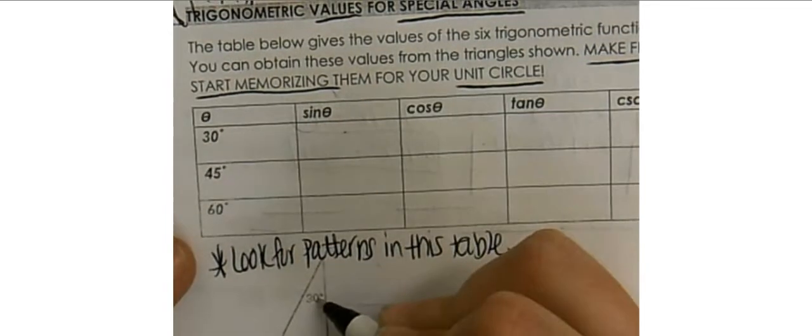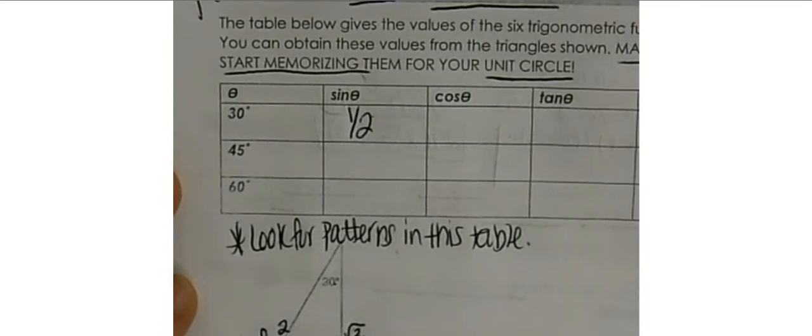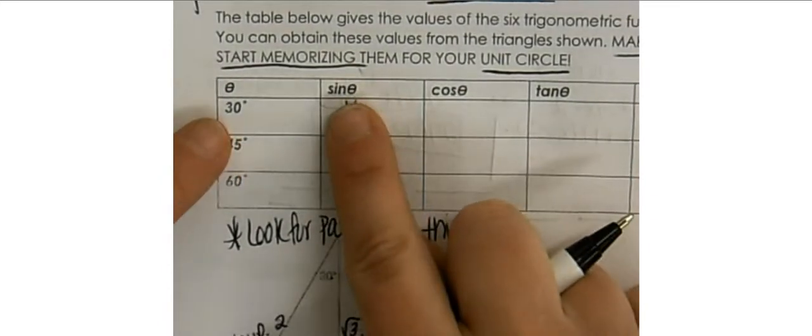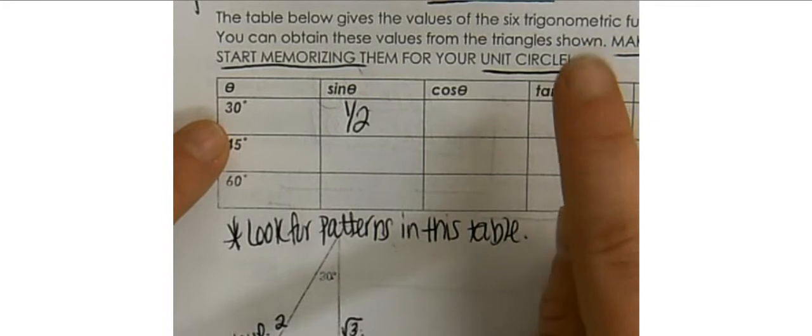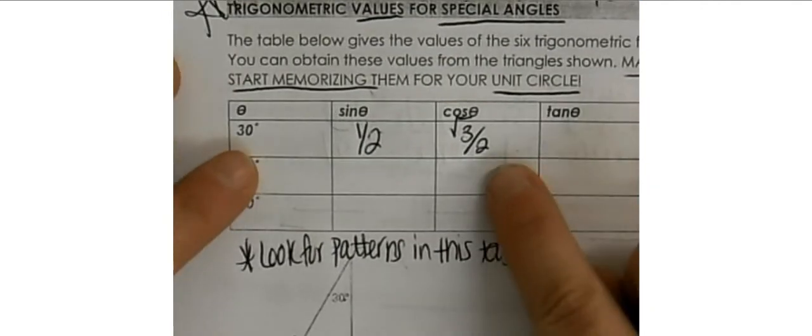So the sine of 30 degrees, that is going to be the opposite, which in this case, this is the opposite, divided by the hypotenuse. So that's 1 over 2. So that's our sine. The sine of 30 degrees is 1/2. That's how we read this. Sine of 30 degrees is 1/2. Let's go ahead and identify the cosine of 30 degrees. Cosine of 30 degrees, that's the adjacent over the hypotenuse. So that's the square root of 3 over 2. So the cosine of 30 degrees is square root of 3 over 2.